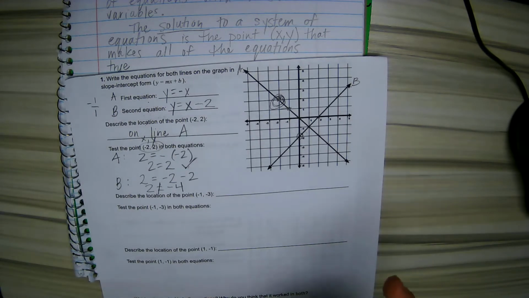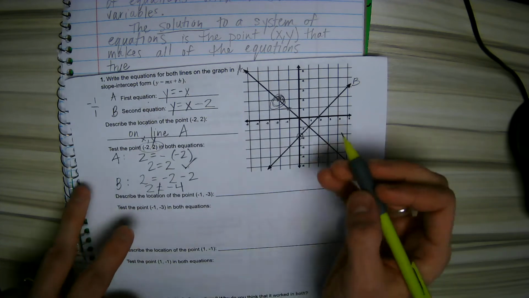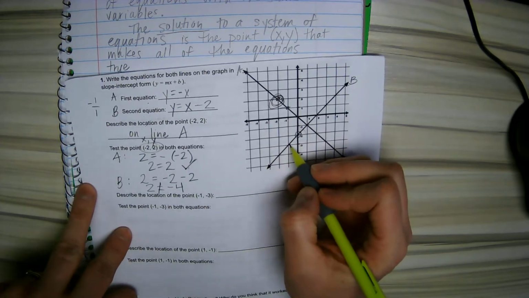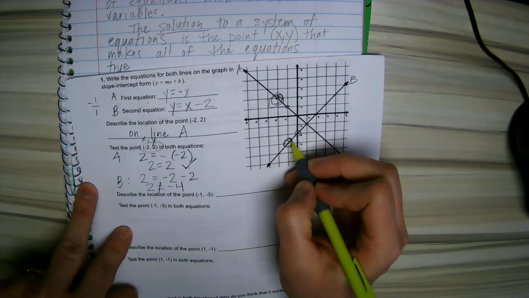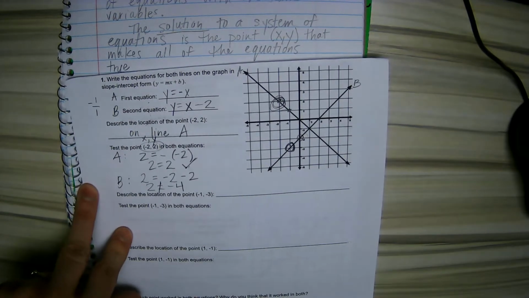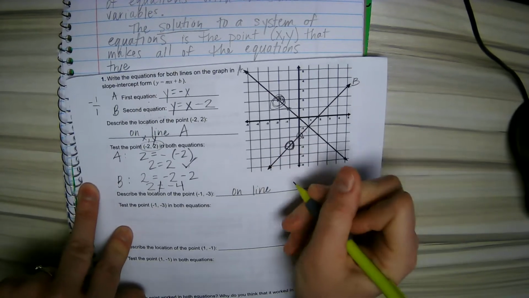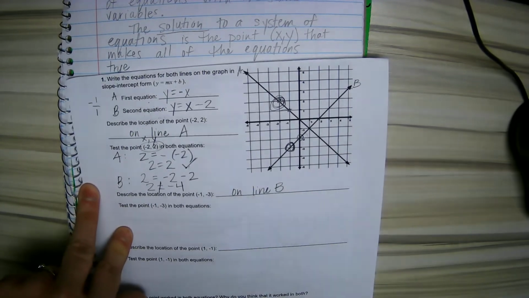Now it wants us to describe the location of the point (-1, -3). So (-1, -3), that one is right here. And this point is on line B, right? Or on the second equation.